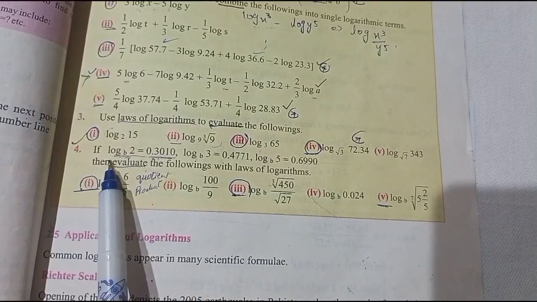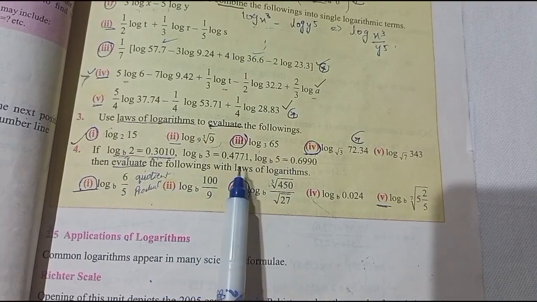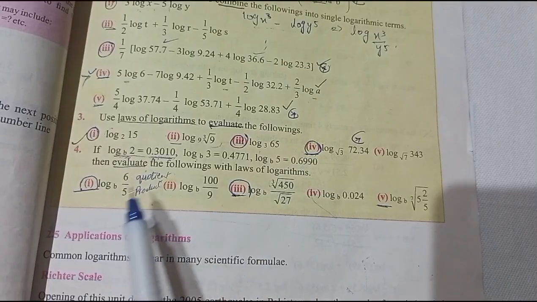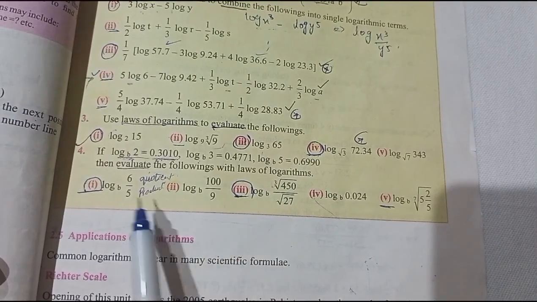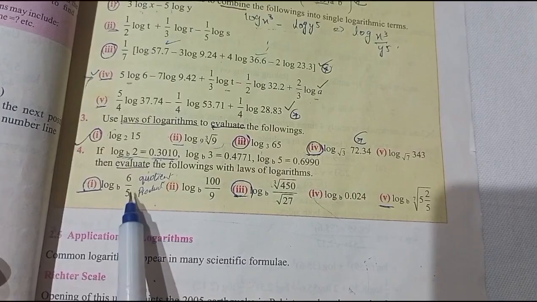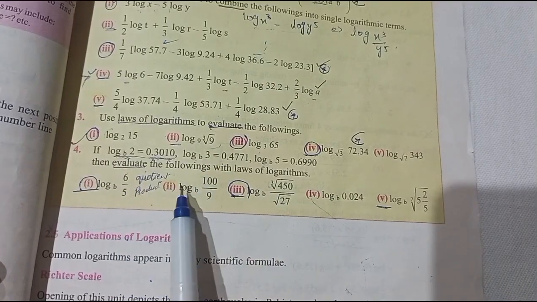The last question is: if log of 2 equals 0.3010, log of 3 value is given, and log of 5 value is given, then evaluate the following using the laws of logarithm. We have to factorize these terms in the form of 2, 3 and 5 to put in the values and simplify the answer.